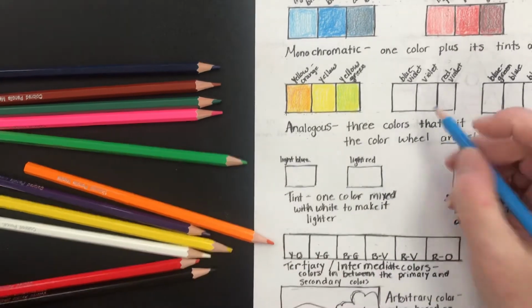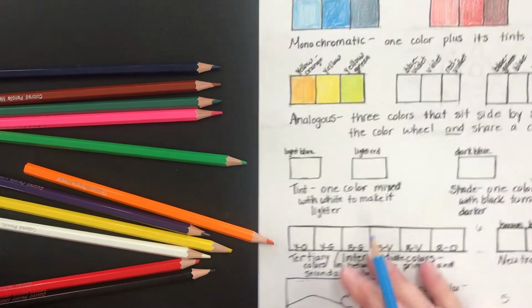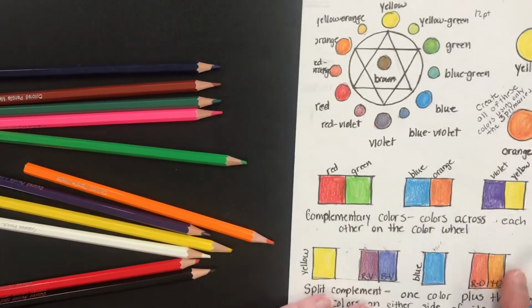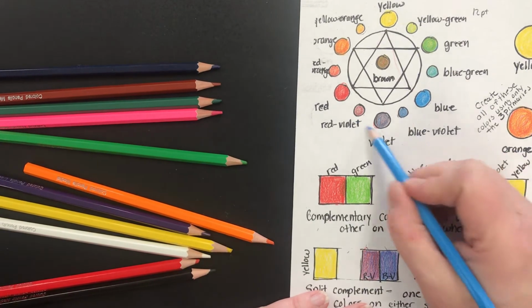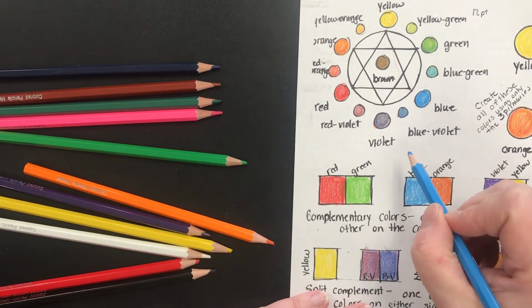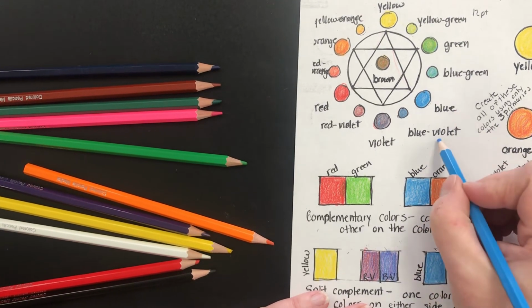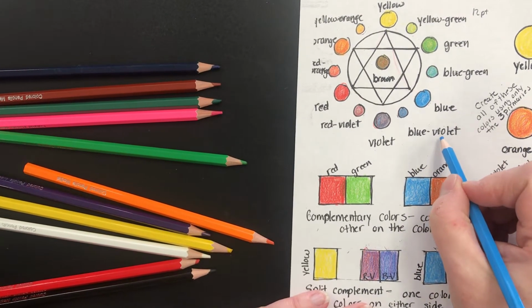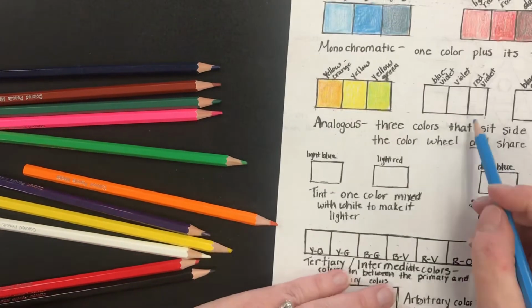You're going to do the same thing for the violet and create the blue violet and the red violet. Let's take a look on the color wheel. Violet, blue violet, red violet. They are three colors that sit side by side on the color wheel, and they share the hue of violet. And of course that means they have the word violet in all three of them: blue violet, violet, red violet. So you can go ahead and color that one on your own.